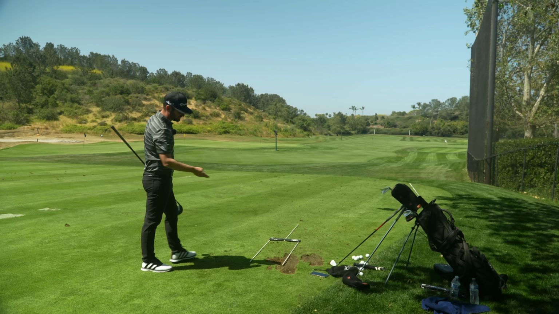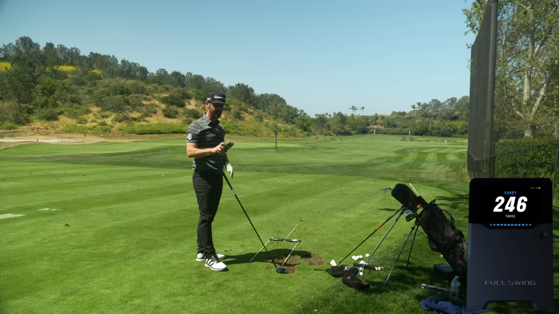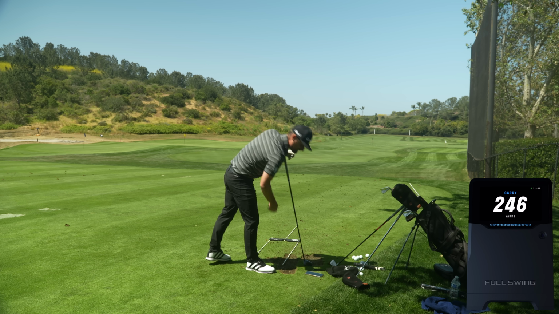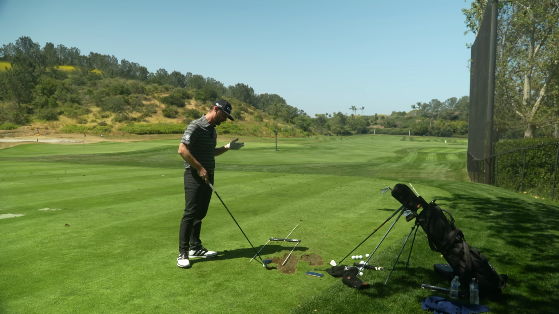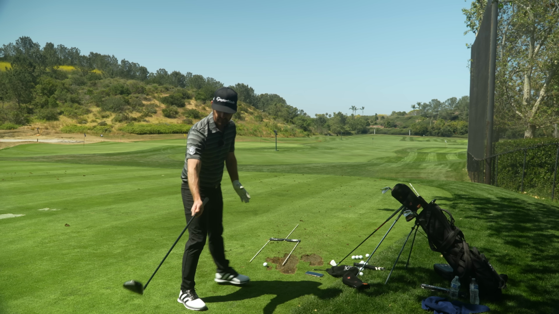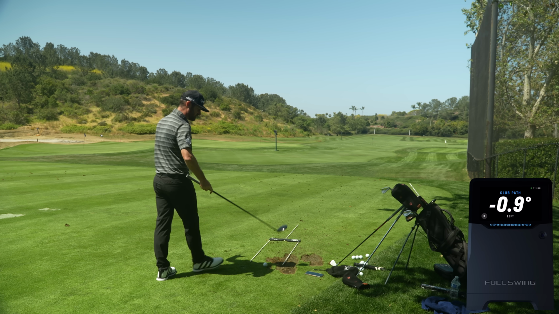Good golf shot. You can confirm how the delivery was. 246 on the carry, and again, looking at the normalized today, it really doesn't change much because the elements aren't touching it, but it's a confirmation. Golf is a tough game. If you can have confirmation that what you're doing is correct, I could tell you the face to path there, minus 0.9, so I'm making my practice session worthwhile.